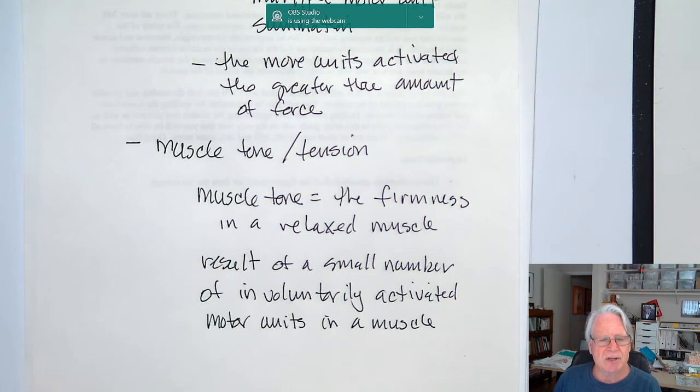So in other words, your muscles are never fully relaxed. There's always some tension in the muscle, and that's the result of some mild stimulation of some motor units within that muscle. Not enough to create movement, but enough to give the muscle some firmness and tension.